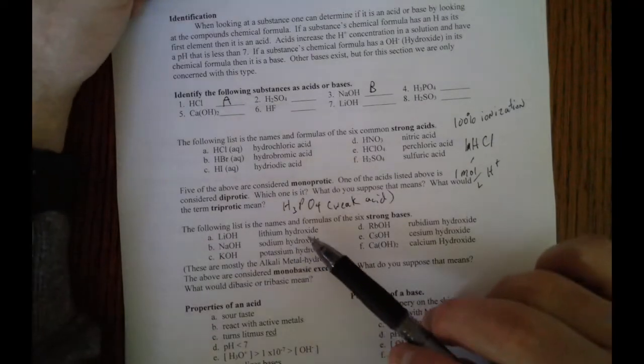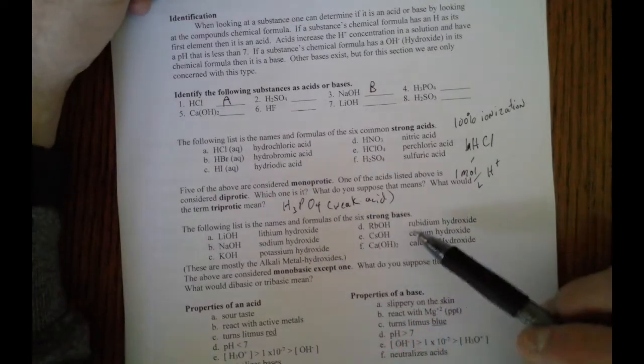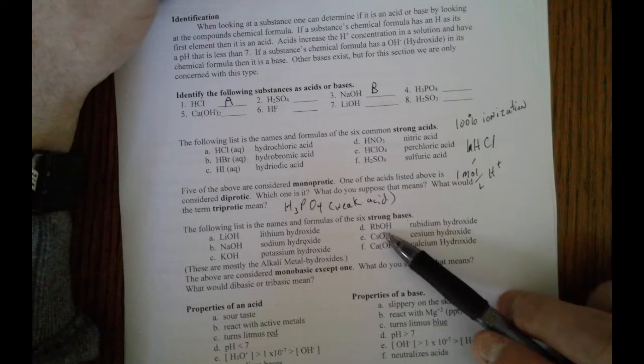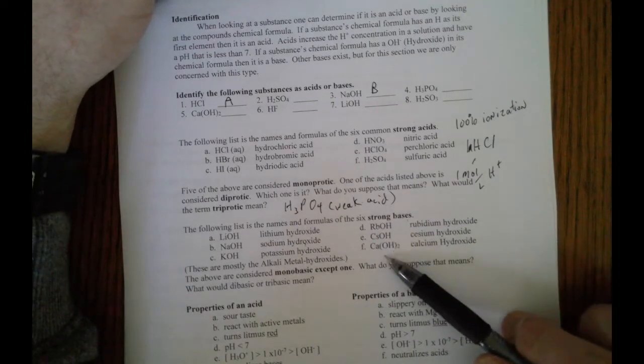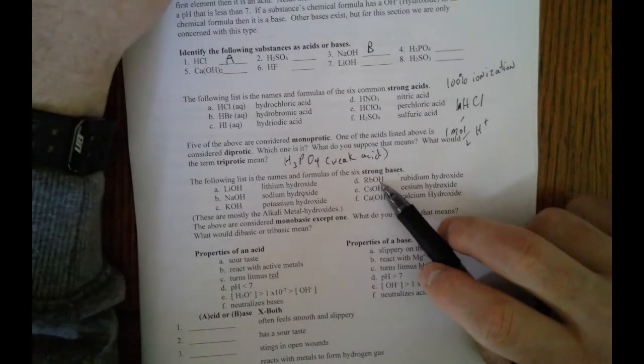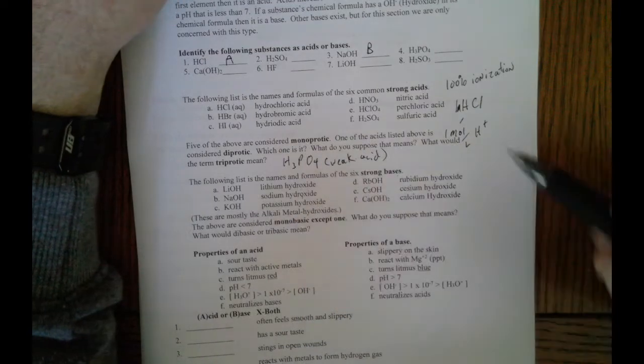So if we take a look here, same thing. We have 6 strong bases. Here they are. Now also you can see that most of them are monobasic, meaning they only have 1 OH, except for calcium, which is dibasic. And tribasic would be like aluminum hydroxide or something like that. But again, they're strong, which means that if you have 1 molar NaOH, that means 1 molar OH negative, 1 mole per liter of OH negative particles will be out there.